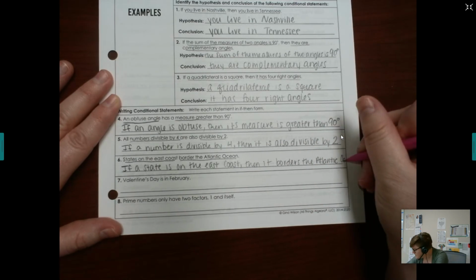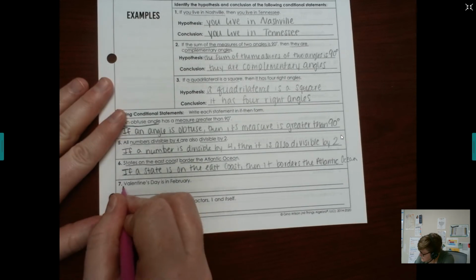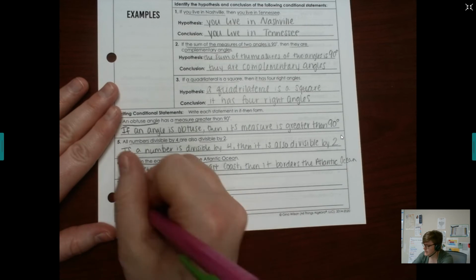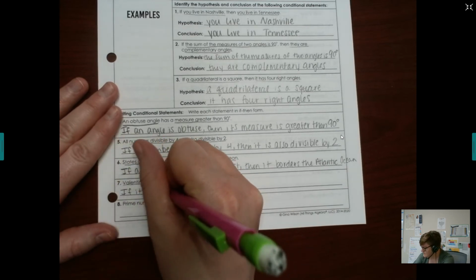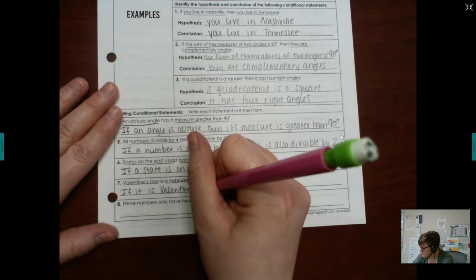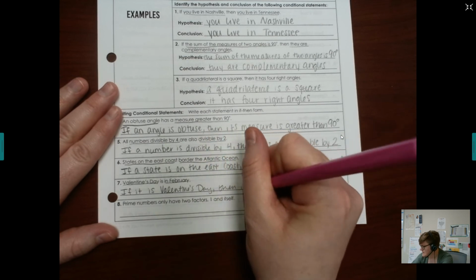Barely gonna fit. Ocean, just right over the edge. All right. Next one, Valentine's Day is in February. So Valentine's Day, February. If it is Valentine's Day, then it is February.